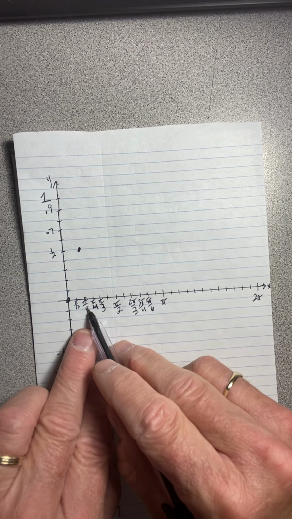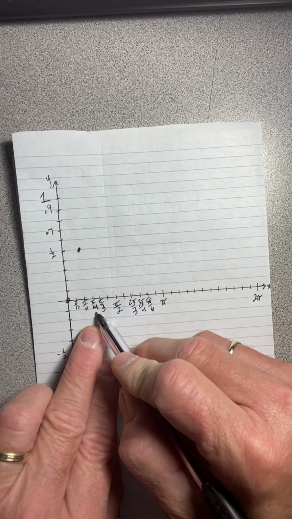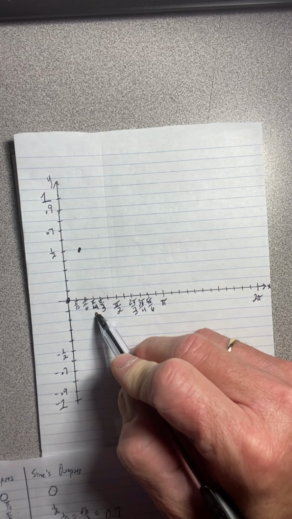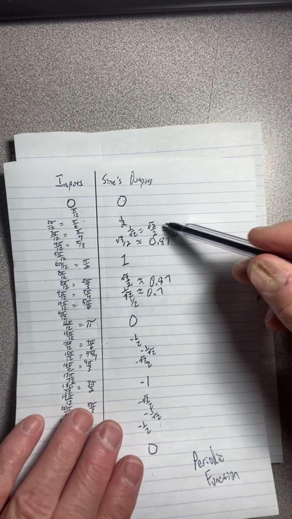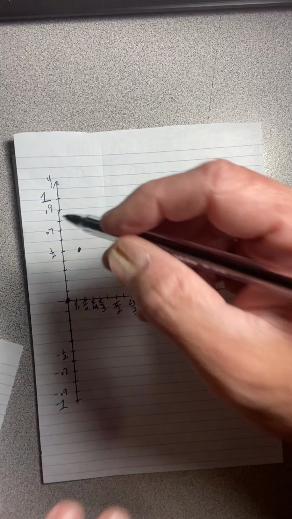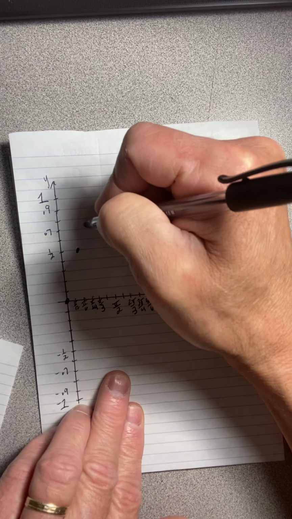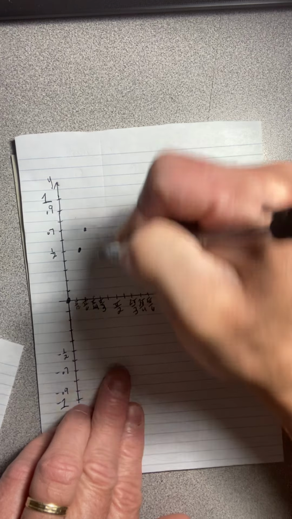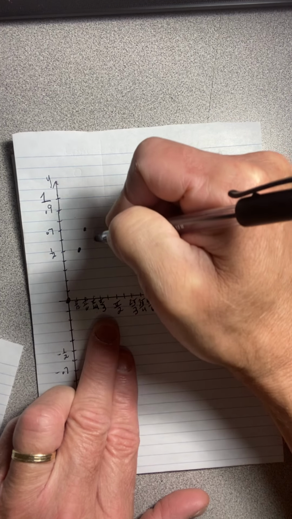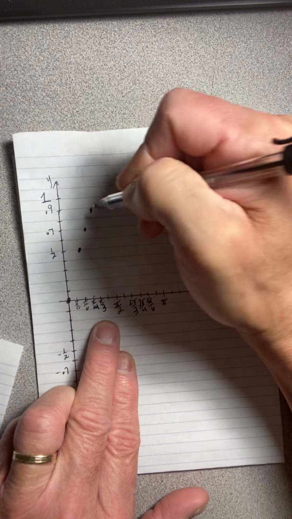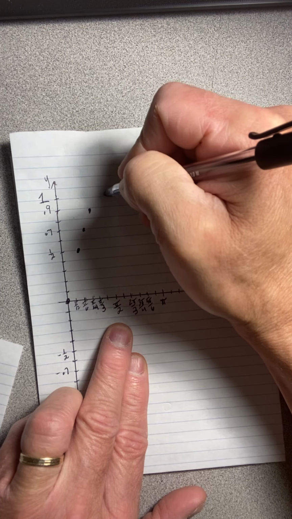Okay, but what is sine at pi over 6? It's a half. What is sine at pi over 4? Well, it's 1 over square root of 2. But what did we say that was approximately? Oh, it's about 0.7. So at pi over 4, we get about 0.7. And then at pi over 3, we get root 3 over 2, which is almost 0.9. And then at pi over 2, we actually hit 1.